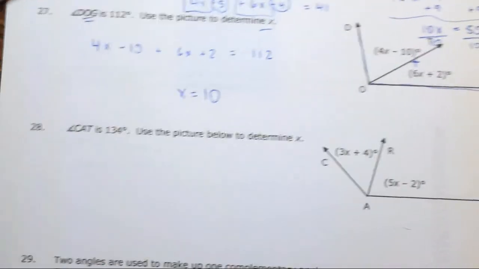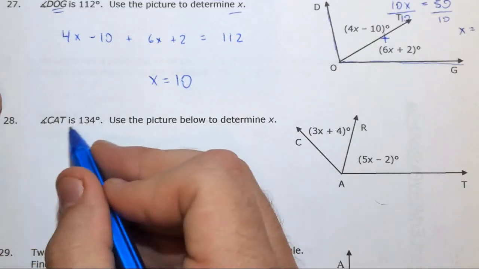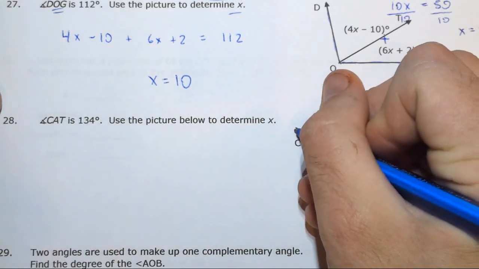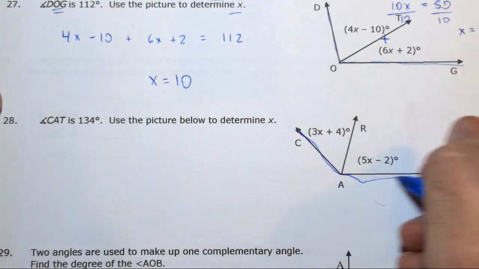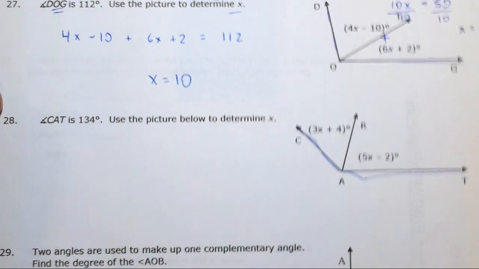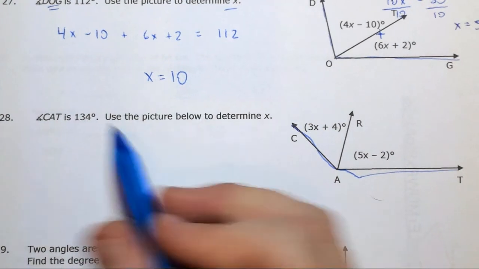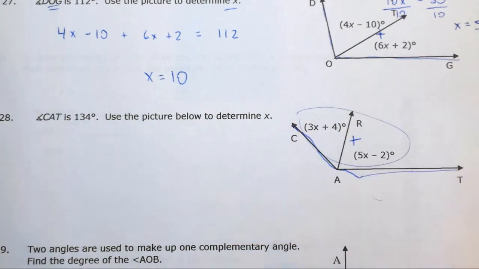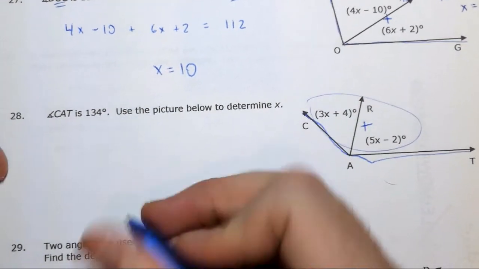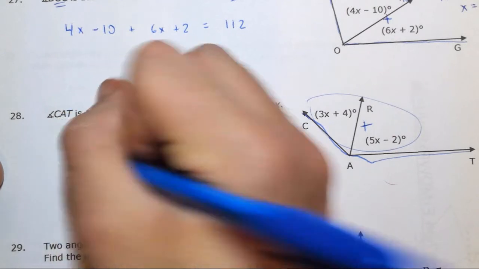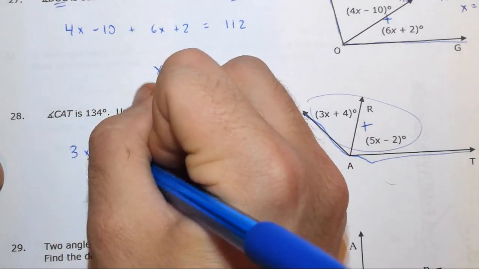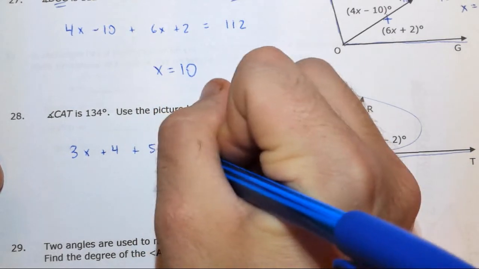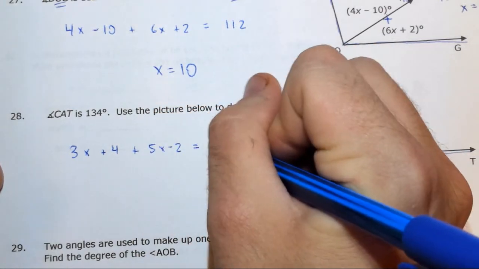Woo! Alright, number 28, angle CAT, meow, is 134. So here's my diagram, CAT. Wow, I can't draw a straight line. Angle CAT is equal to 134. So again, these two angles add to equal 134. So I'm going to set up the equation again: 3x plus 4 plus 5x minus 2 is equal to 134.